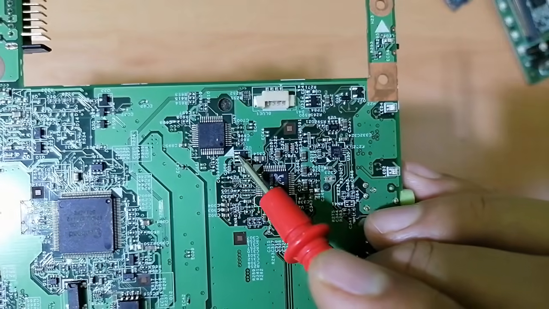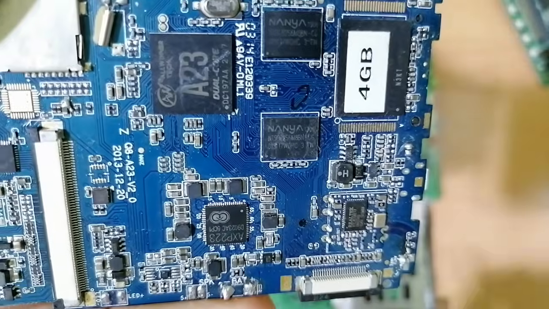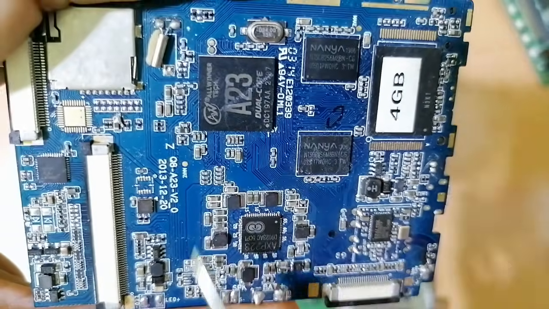The same for this one. We have the mark here. So if we go to the tablet motherboard, as you can see, it's the same working principle.